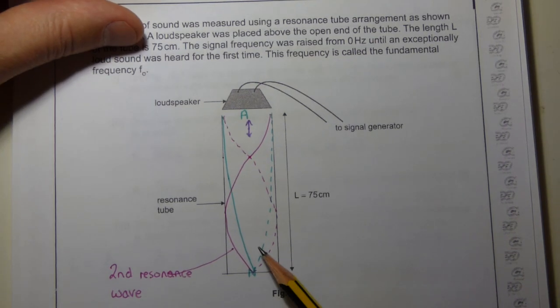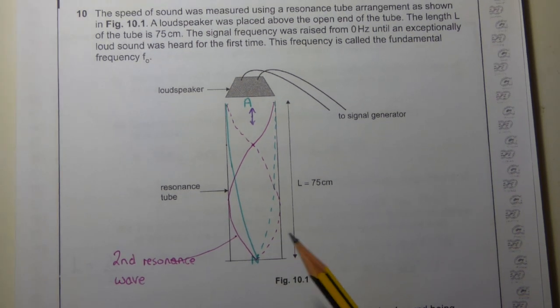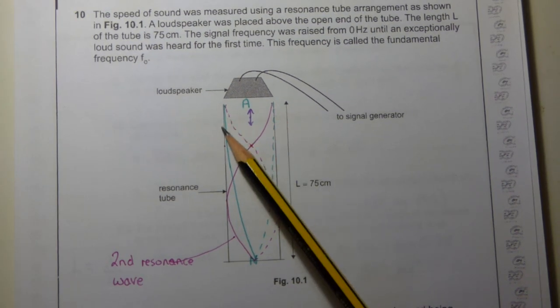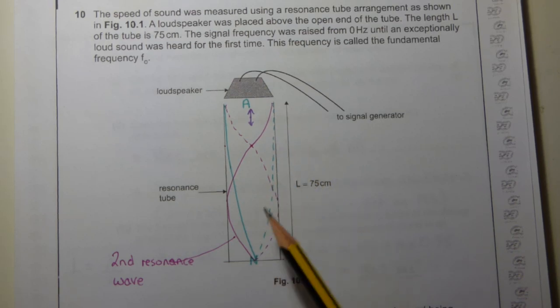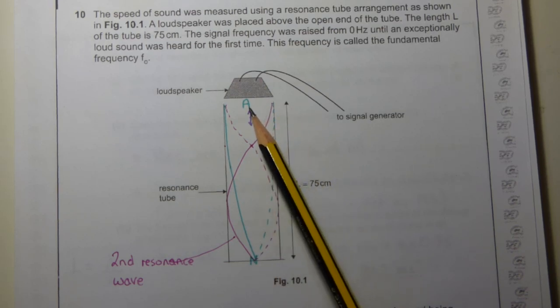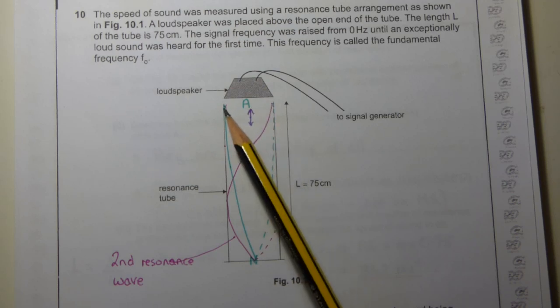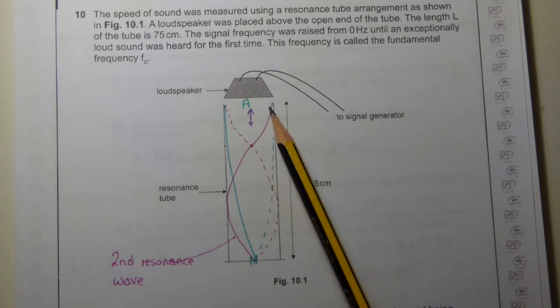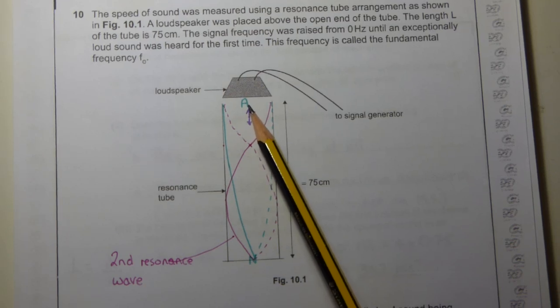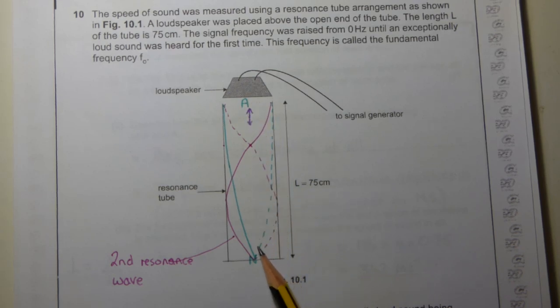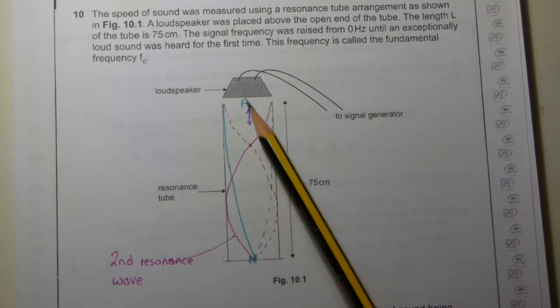Now, it's the green wave, and even though the wave is drawn like that, this is the mirror image of it. It does not mean that the air molecules are moving like that. We're dealing with a longitudinal wave. So if there is an antinode at the open end, then the molecules of air will be going up and down parallel to the direction of the wave, and they'll be going up and down with maximum amplitude.